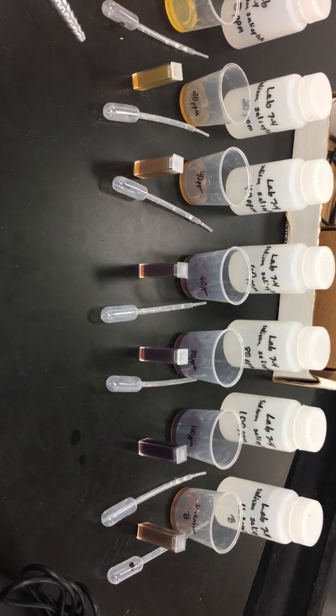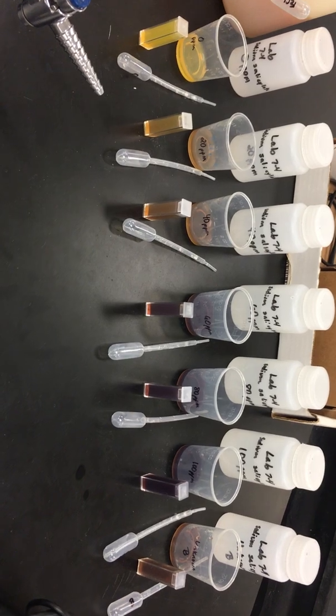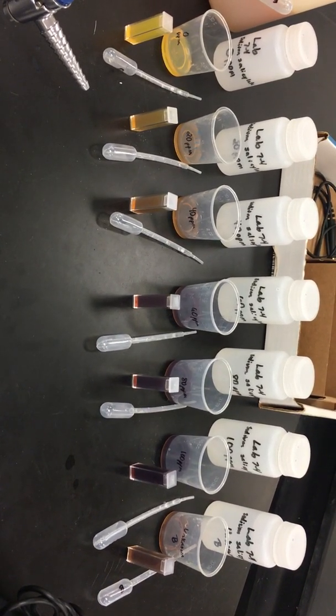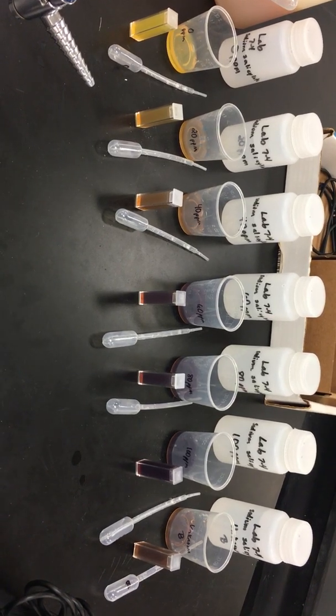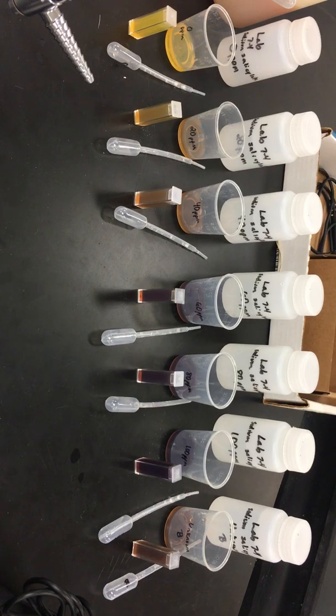Now your unknown is not going to be any of those exact numbers. It's going to be somewhere in between. And your job is to do a line of best fit graph so that you can then plot B and figure out exactly how much is in there.